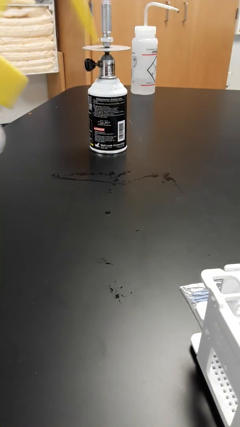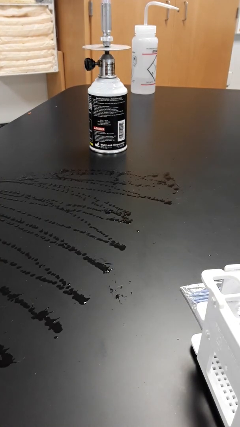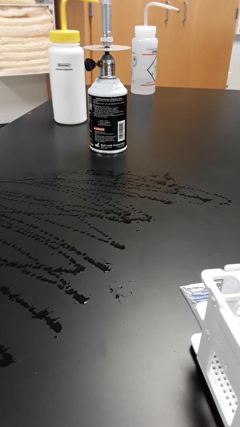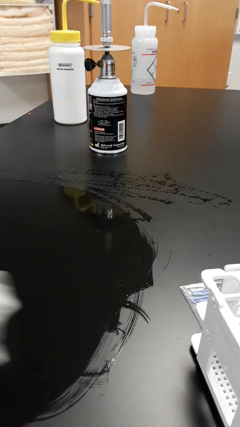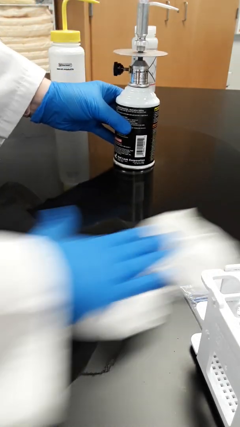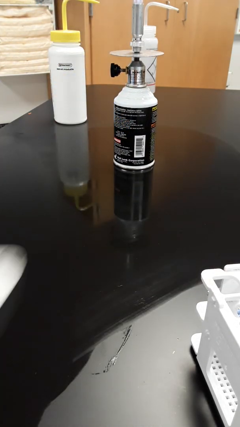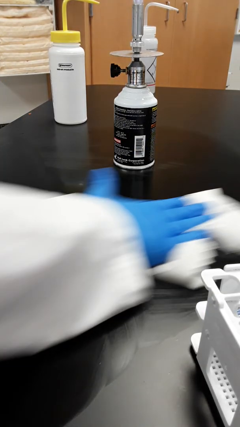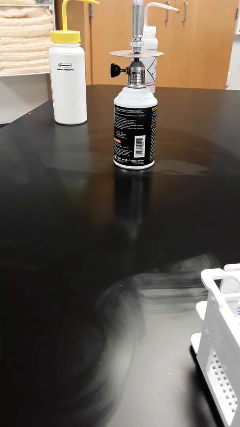because after you wipe down the counter, if you do not have a flame going, things are constantly falling onto your counter. So now I'm using bleach, and it doesn't matter what surface cleaner you use. I like to use one like bleach or ethanol because that does not leave a residue, but you can also use a table cleaner. It's not the cleaner itself, it's more the scrubbing action that gets rid of the bacteria.